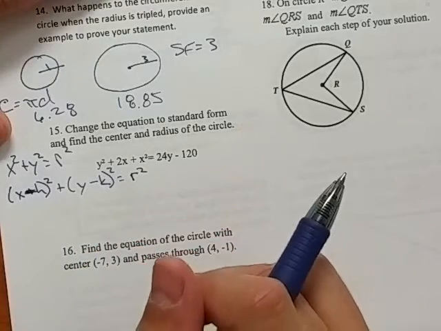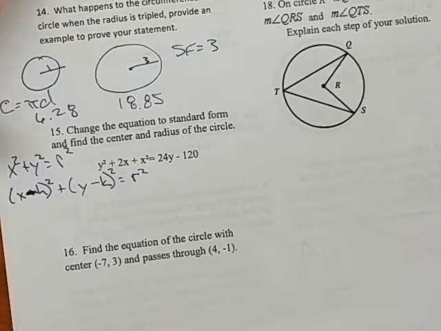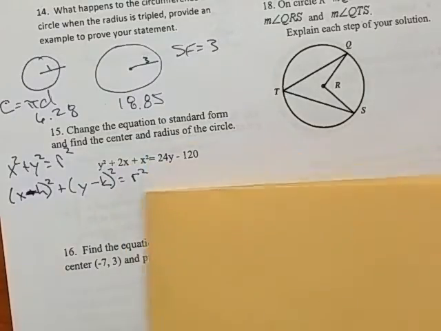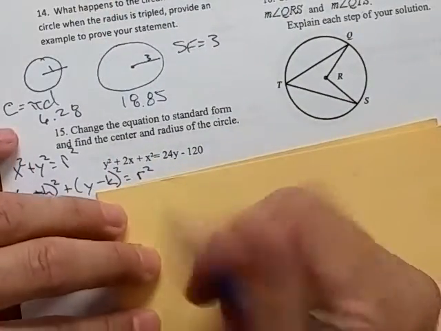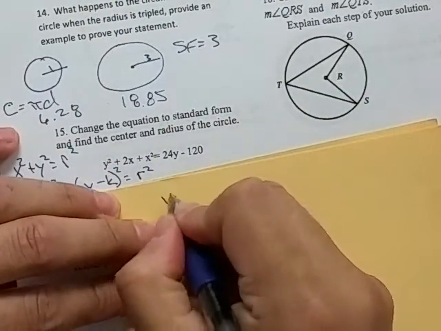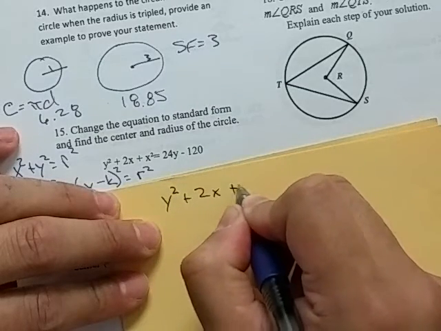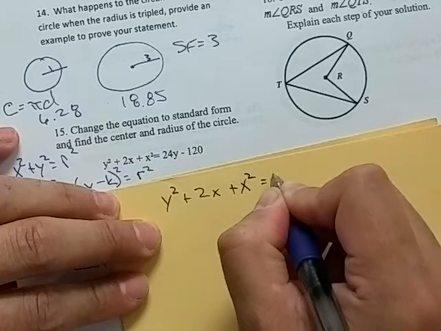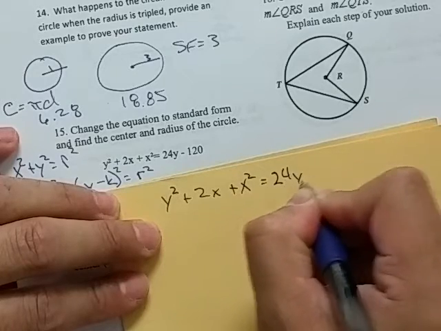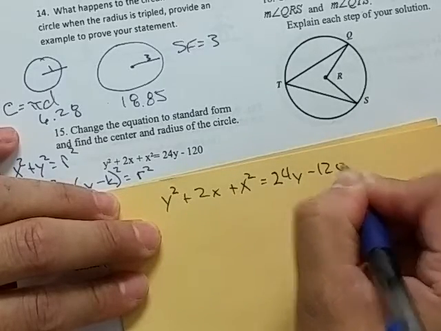So do all the math. Hold on one second. I'm going to actually do it over here because I don't have enough room. So y squared plus 2x plus x squared equals 24y minus 120.